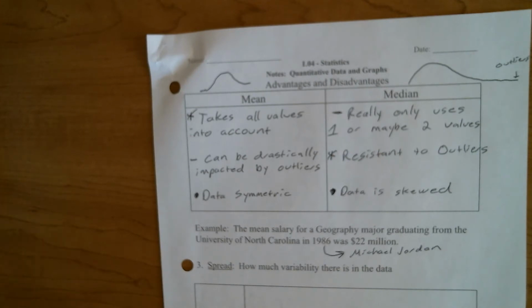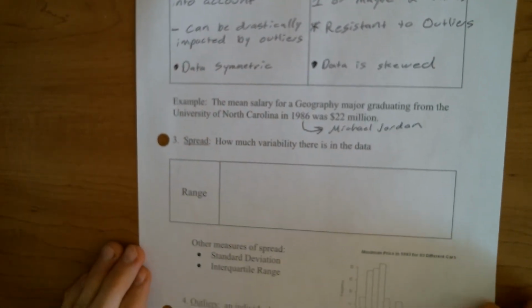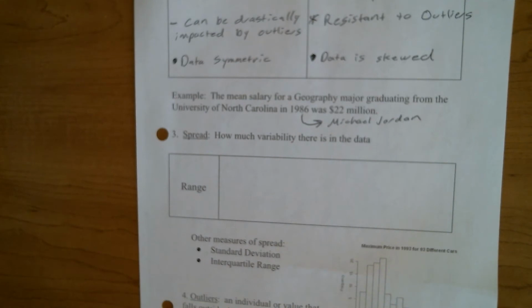All right, next, the spread. How much variability is there in the data? So how spread out is the data? Is it all concentrated in a small area, or do you have some really high values, some really low values? Is it really sort of spread out? All right, so the simplest way that we can establish how spread out things are would be to calculate a range, right? And again, this is where you have to avoid using the English version of the word range and focus on the statistics version of the word range.